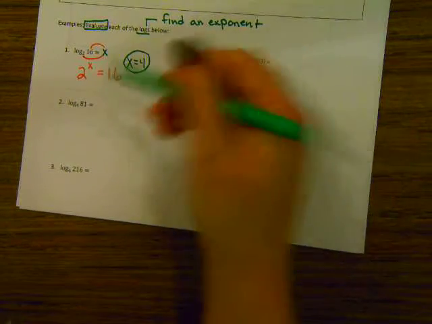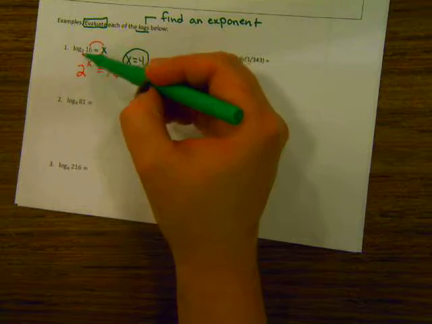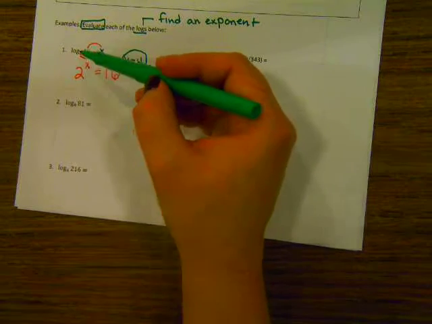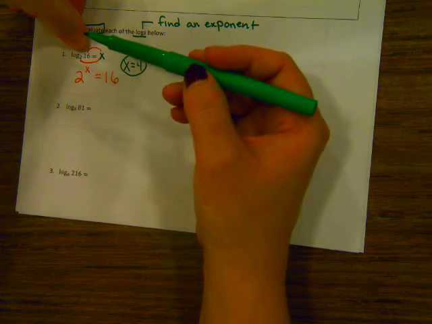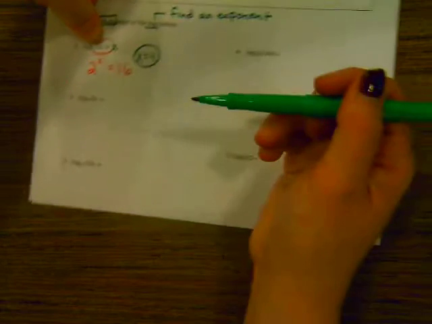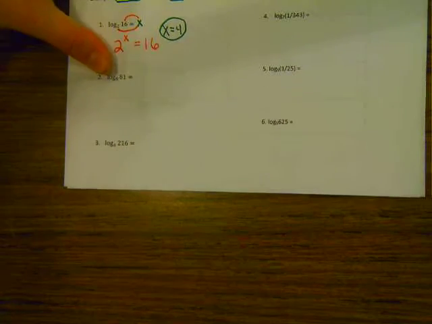2 to the 4th power is 16. But again, that's what you're trying to do here. You're trying to say 2 to what power makes 16. Same thing if we look at number 2 here. And I think now with this one, we probably won't have to write it out all the way.